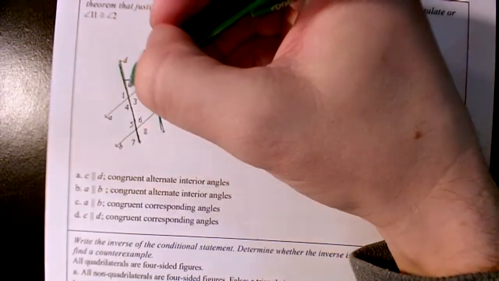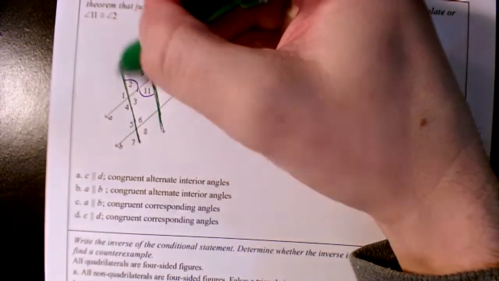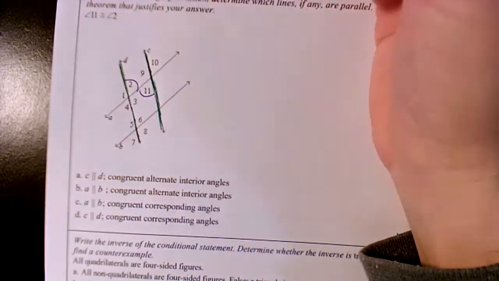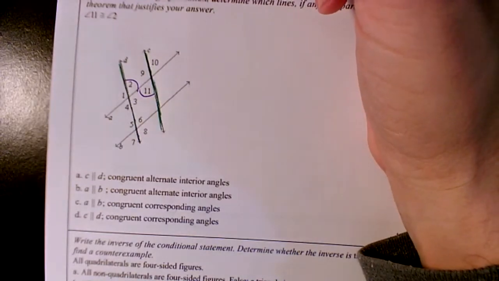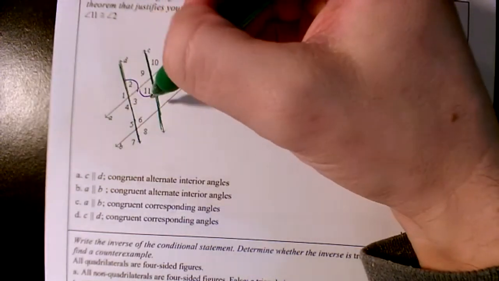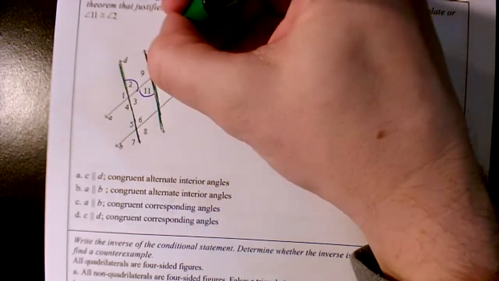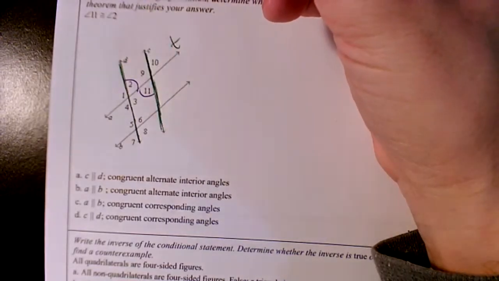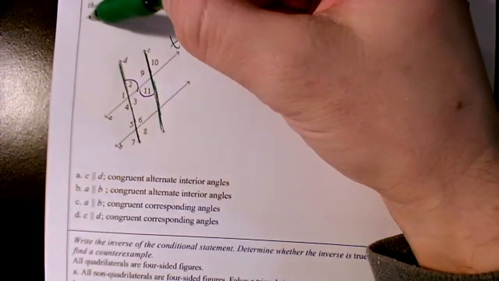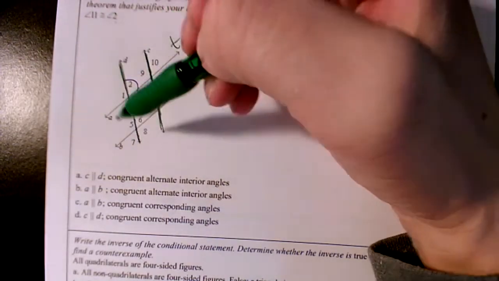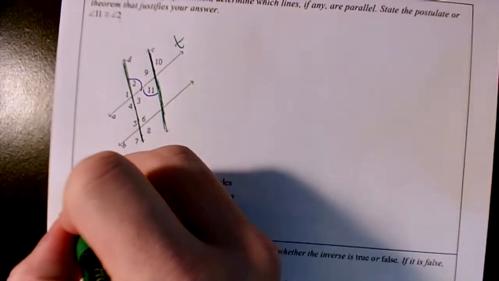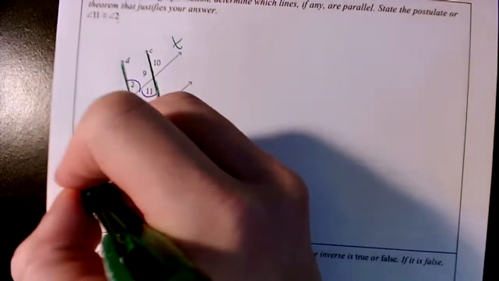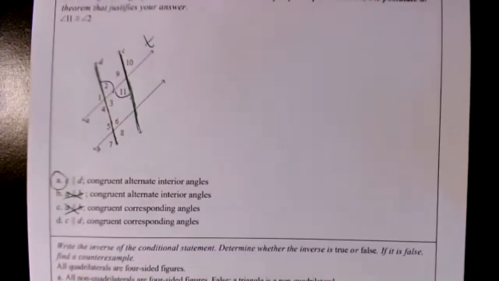Why those two? Because they're the insides of these two lines, so they're interior angles. More so, they're alternate interior angles, because they're on the opposite sides of this transversal and they're both inside the green lines that I just drew. So according to this, if 11 is congruent to 2, then C and D have to be the ones that are parallel, which eliminates the other options. It's because these are alternate interior angles, which leaves A as my one and only answer.